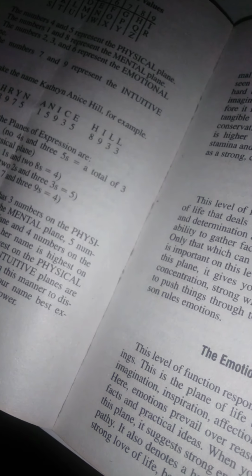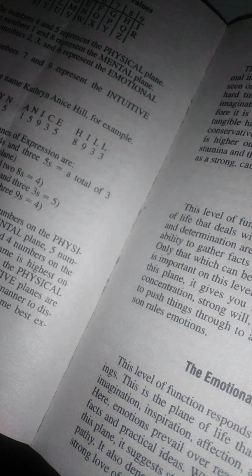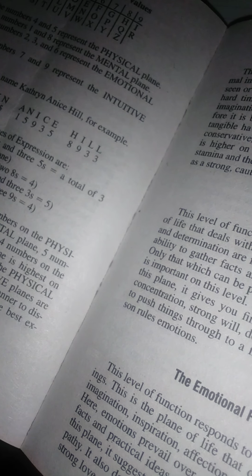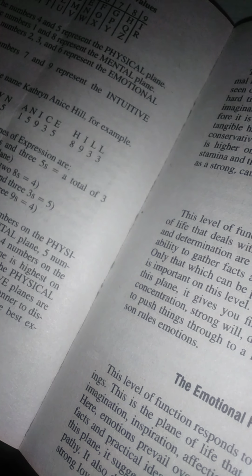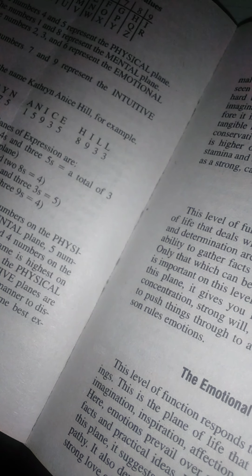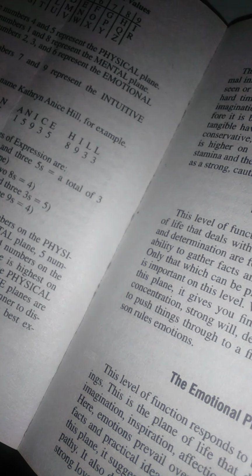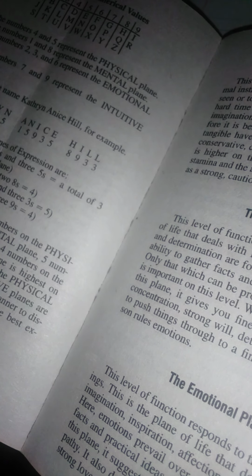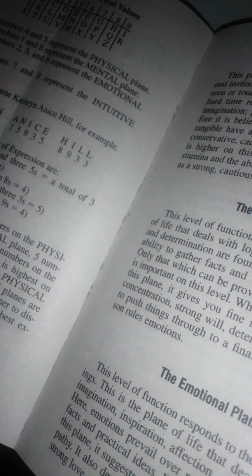So overall, let me see. And it says for her action, Catherine has 3 numbers in the physical, 4 numbers in the mental, 5 numbers in the emotional plane, 4 numbers on the intuitive plane. Therefore, her name is highest in the emotional and lowest in the physical, while her mental and intuitive planes are both the same.